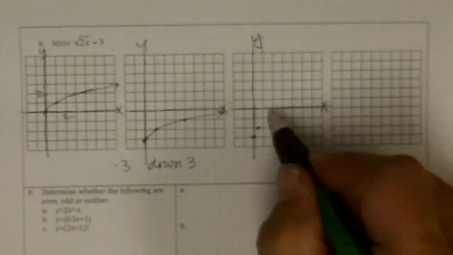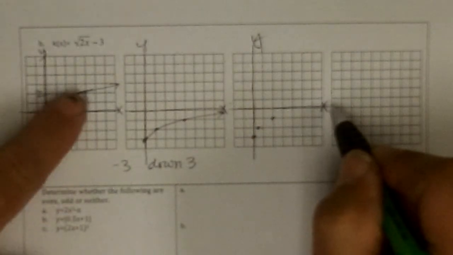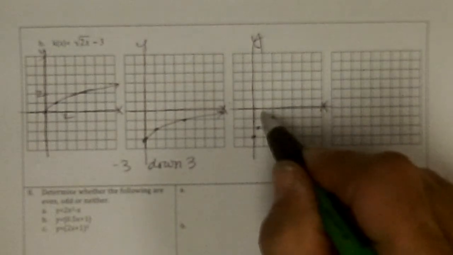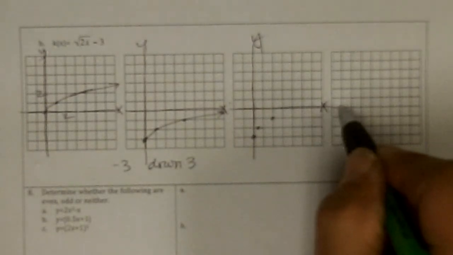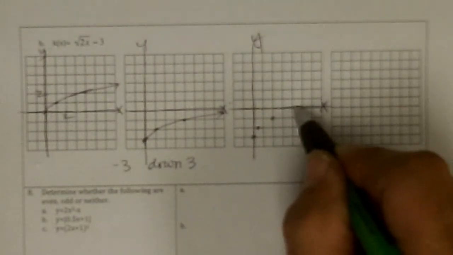And just so you know, the 9, 0, square root of 9 was 3, but it's down 3, so it's 0. 1, 2, 3, 4, 5, 6, 7, 8, 9, it'd be about here, and it's going to be half as far. So instead of 9, it'd be 1, 2, 3, 4 and a half, 0.